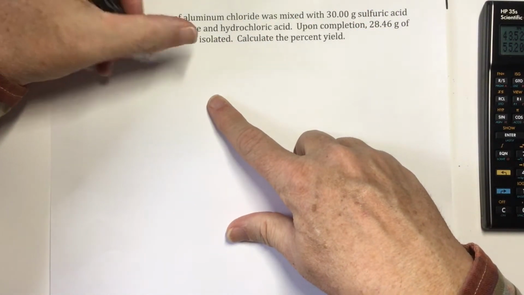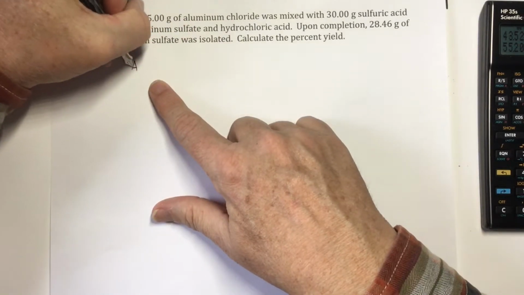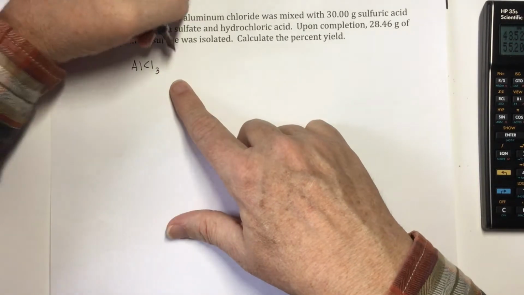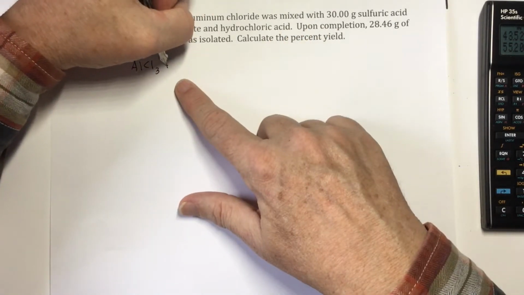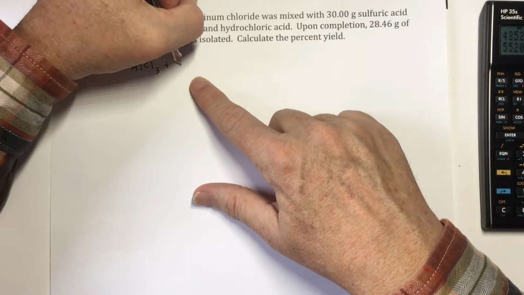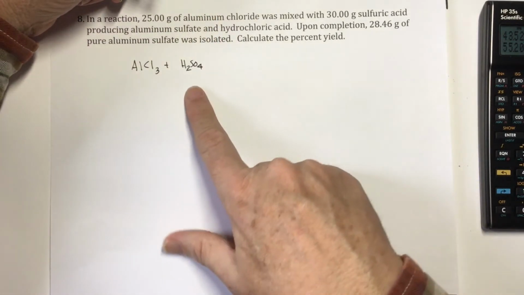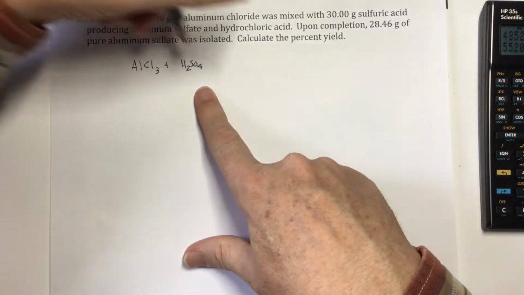Aluminum chloride. Aluminum has a charge of 3. Chlorine has a charge of -1, so that's AlCl3. With 30 grams of sulfuric acid, as you know, Johnny was a chemist, but Johnny is no more because what he thought was H2O was H2SO4.